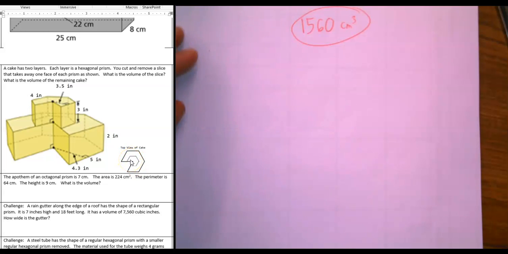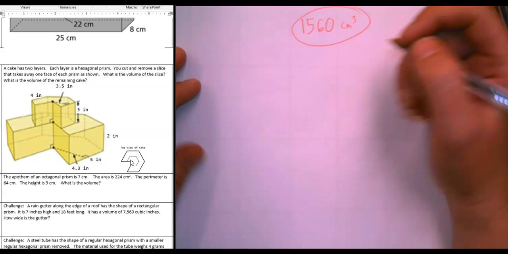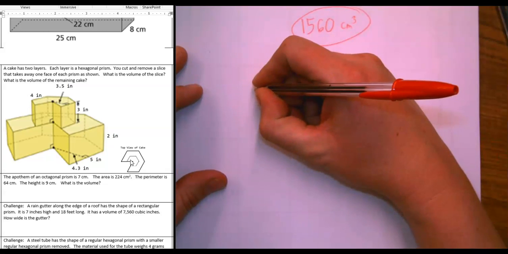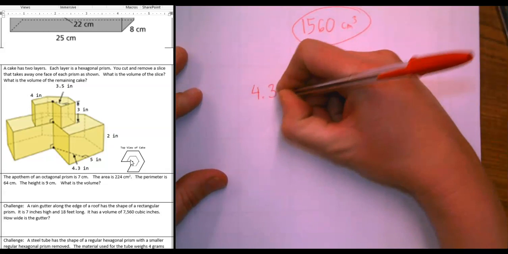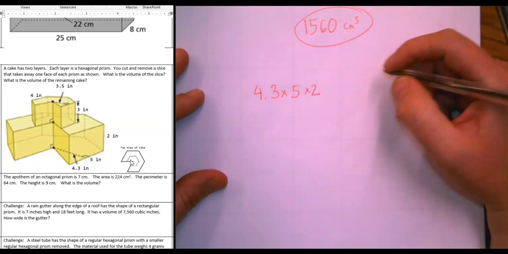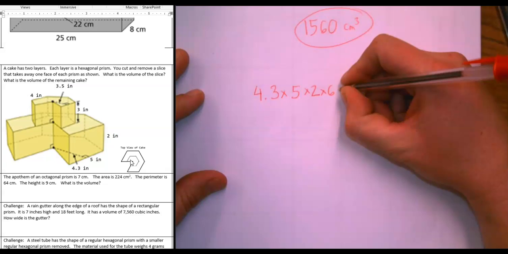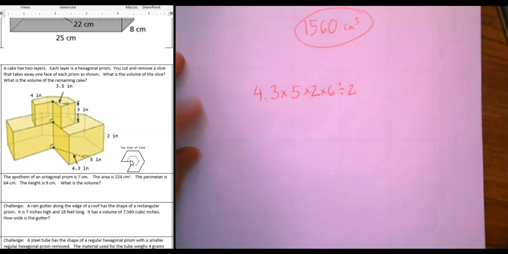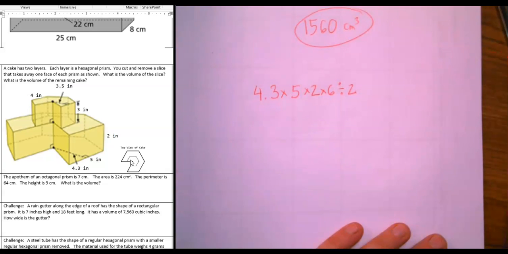So I start with the volume of the big on the bottom. Well, on the bottom, I've got an apothem of 4.3, a side length of 5, and a height of 2. There are 6 sides to this hexagon, and we're going to divide it by 2 because that's our area formula.